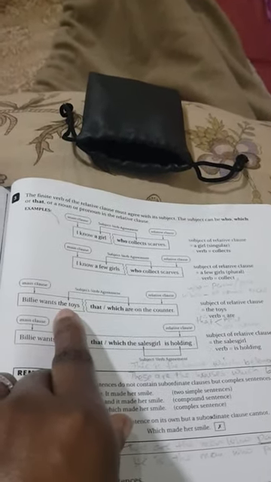The who here is the same as the girl. The subject can also point to the who, as in here. Who here is still the same as the few girls. Here it is pointing to the that and the which. Of course, we know that and which refer to the toys.